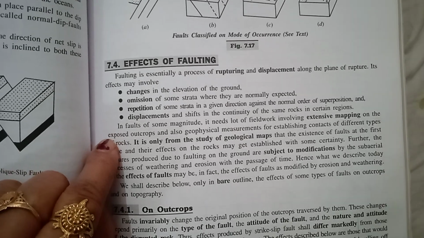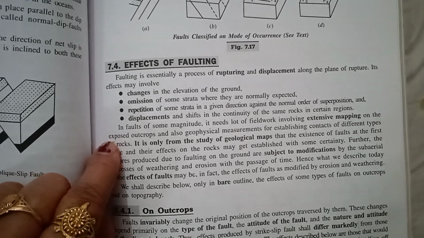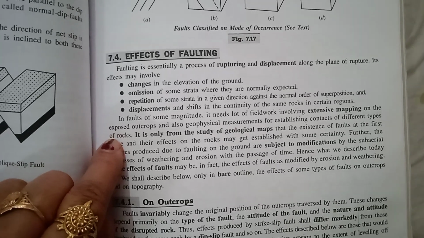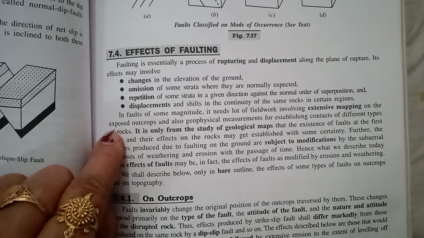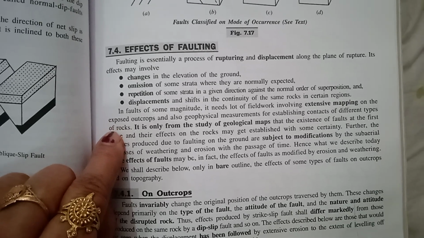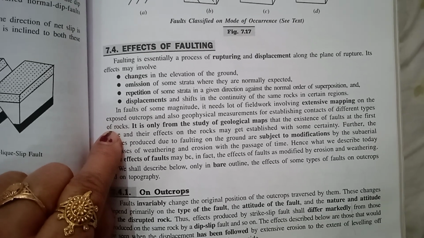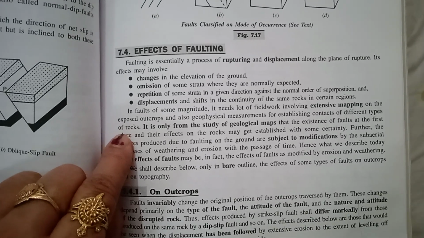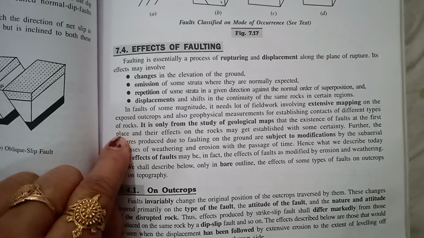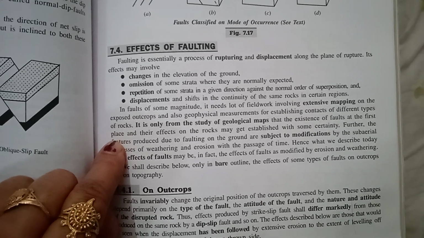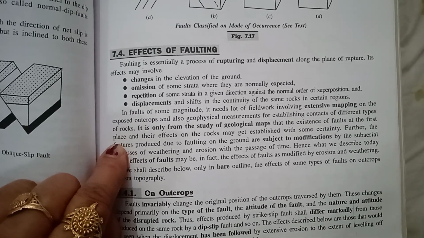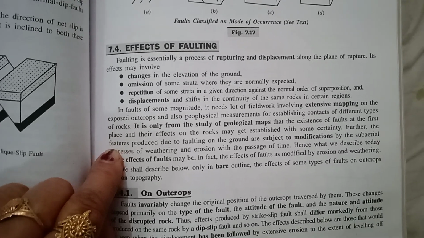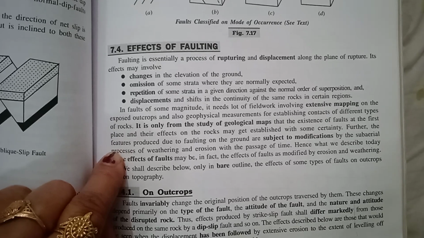In faults of some magnitude, it needs a lot of field work involving extensive mapping of the exposed outcrops and also geophysical measurement for establishing contacts of different types of rock. It is only from the study of the geological map that the existence of faults in the first place and their effect on the rock may get established with some certainty.